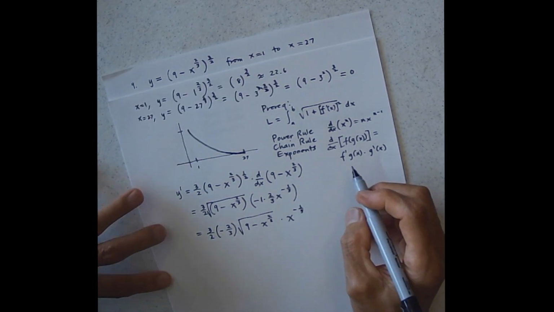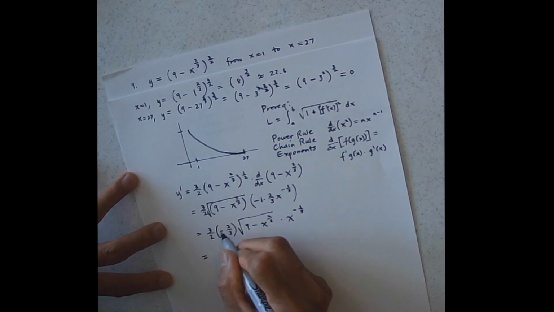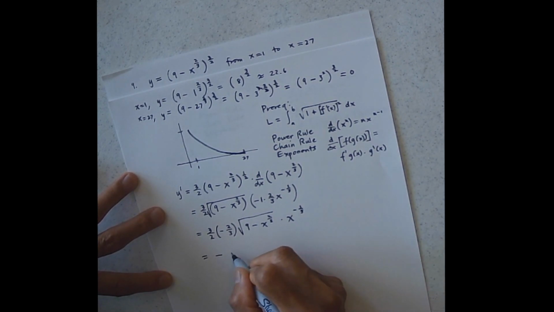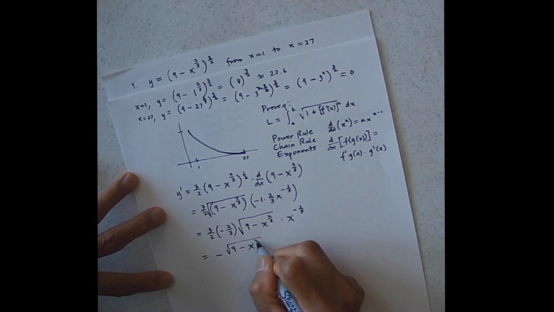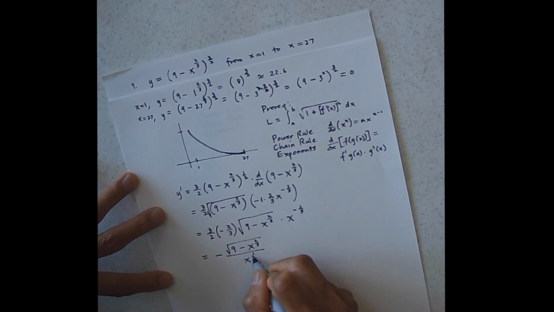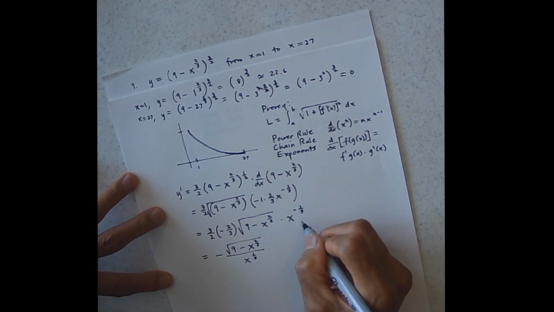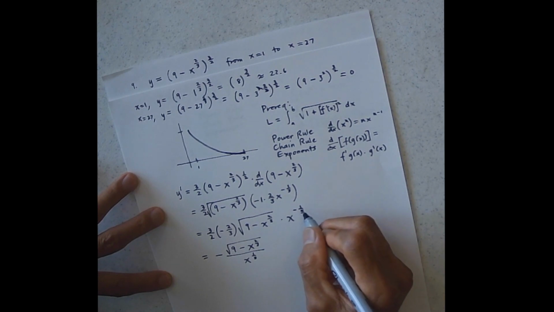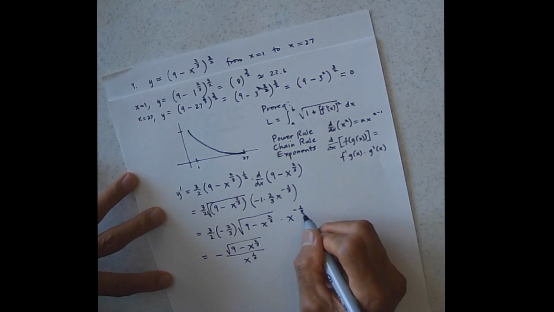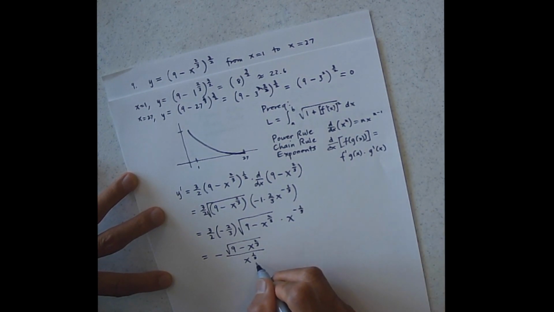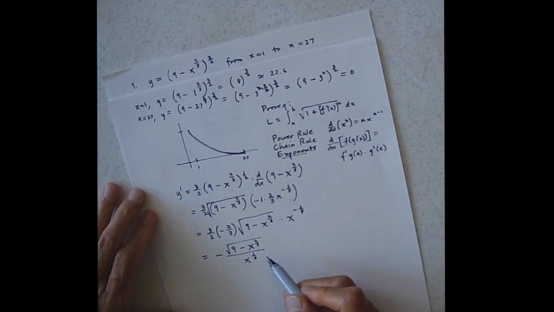So simplifying this, we get negative 1 times the square root of 9 minus x to the 2/3 over x to the 1/3. Because I put the factor in the denominator, the negative exponent becomes positive. That's one of the rules of exponents. So that is our y prime.